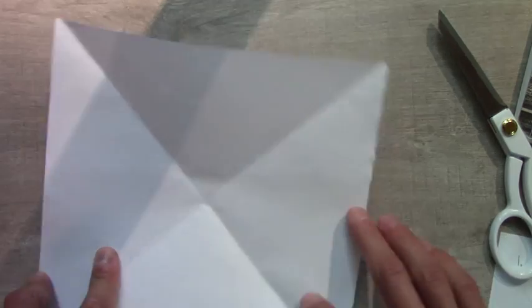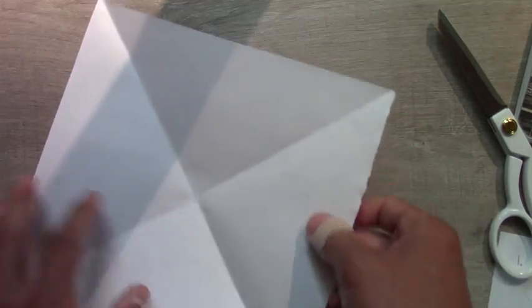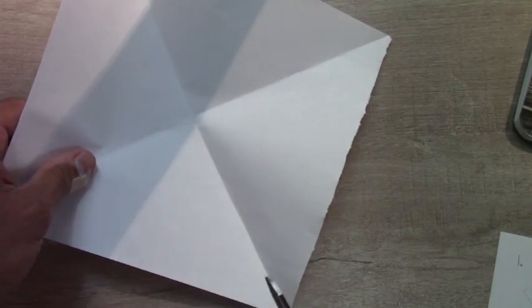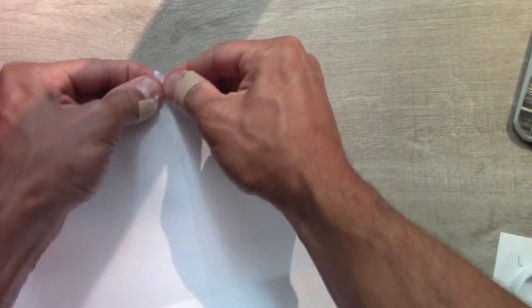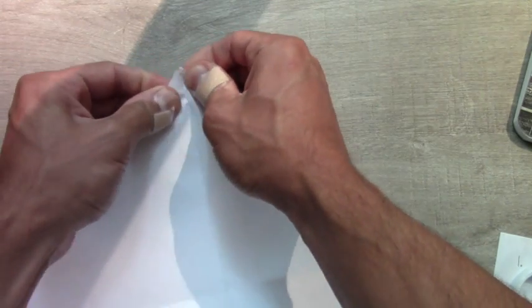Okay. So now you have four triangles. You're going to do the same thing. You're going to take your scissors and cut this way and this way. If you don't have scissors, you can just lick and tear. What I did was I just licked the bottom and now I'm just tearing it.